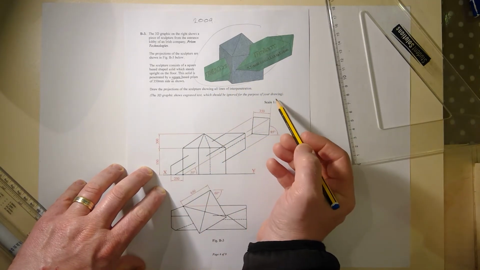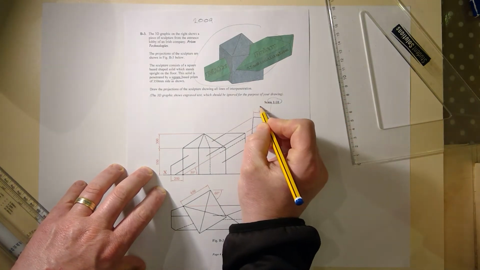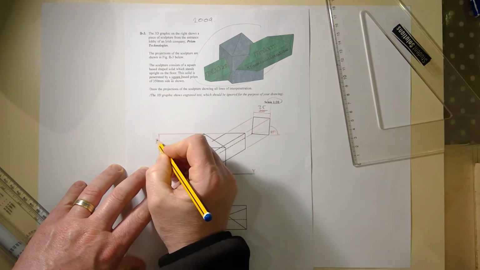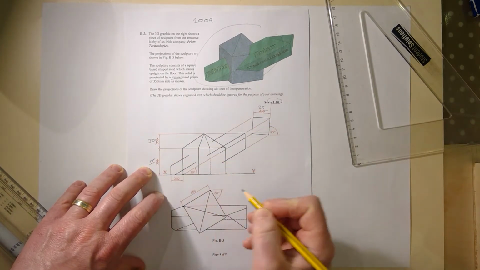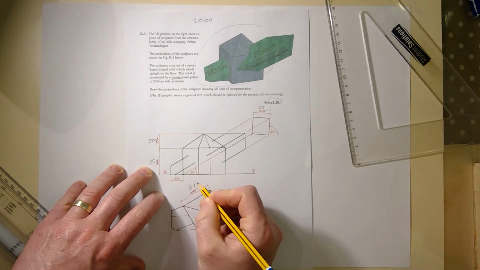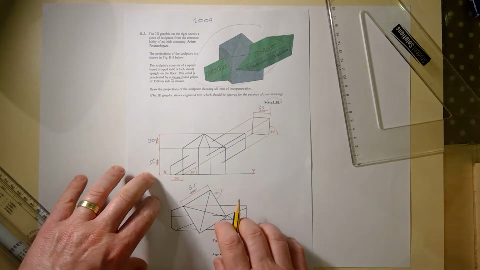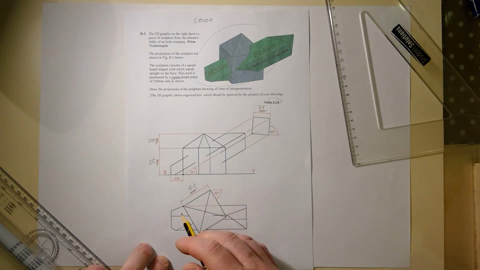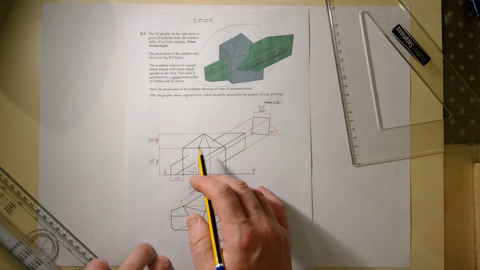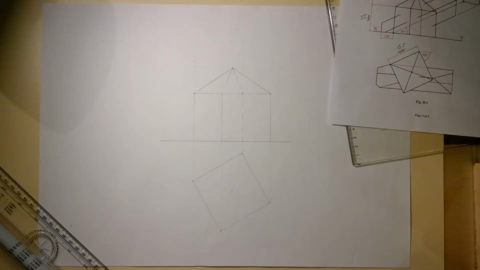The first thing I look for is a scale. It's 1 to 10. Straight away, I change everything before I start drawing, because otherwise I will go wrong. So I scale everything down. Degrees never change. Now I can work away and draw my elevation and plan. I'll have this square-based object first. There's not much involved in that, so I'm going to get that done first. So there's my elevation and plan of that square-based object.